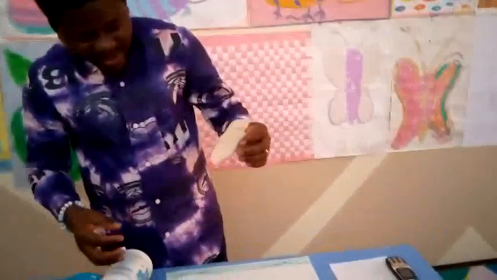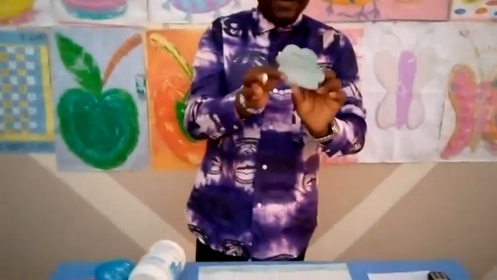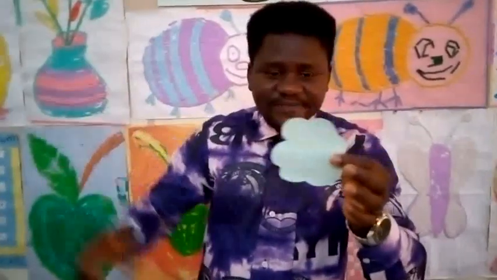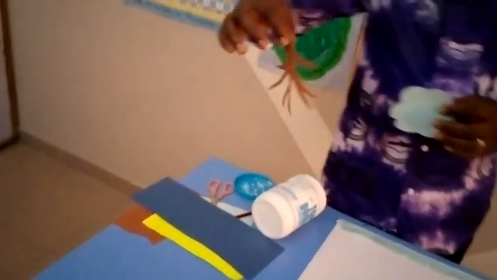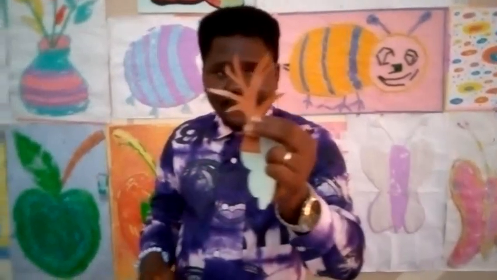Alright, now in making your leaves, you still need your green card. Then cut out the green card, make a shape like this of a tree, the outline of a tree. Then you cut it out this way. Also, you need your brown card, your brown cardboard, to cut out the branches of the tree, just as I've done here. After carving out the branches of the tree, then you cut it out with the aid of your scissors or with the aid of your cutter, as the case may be.